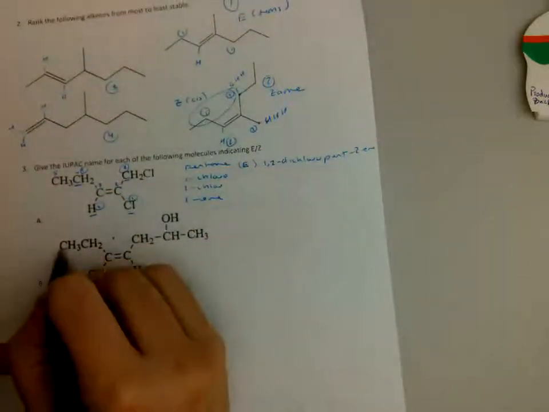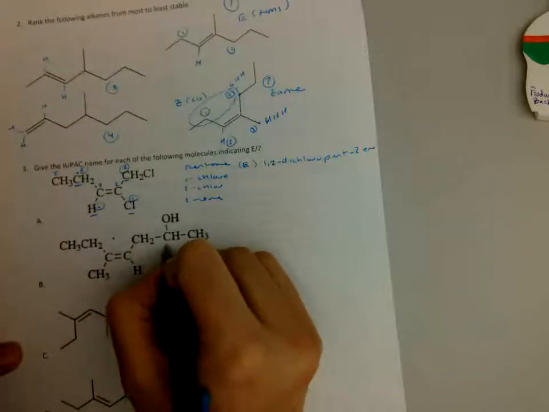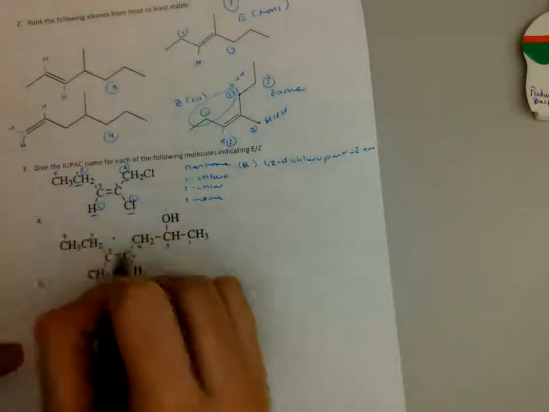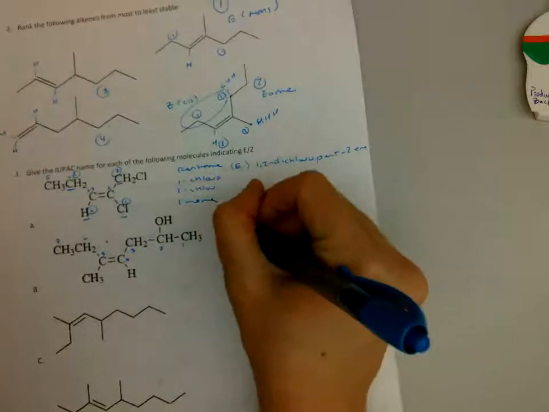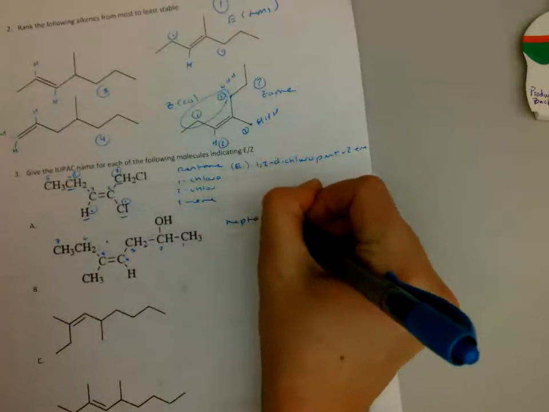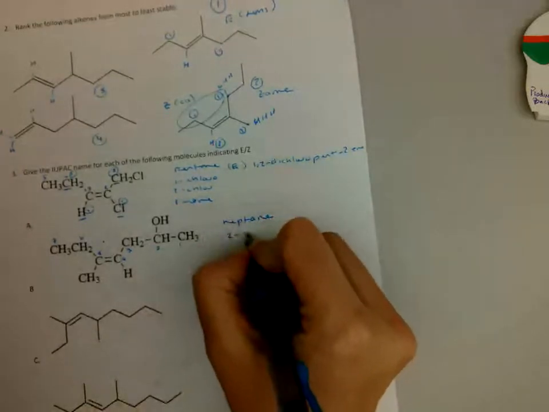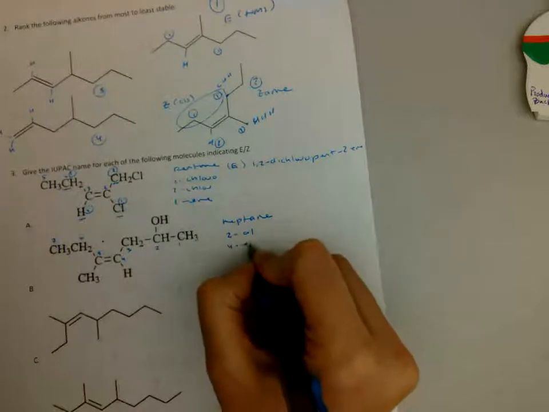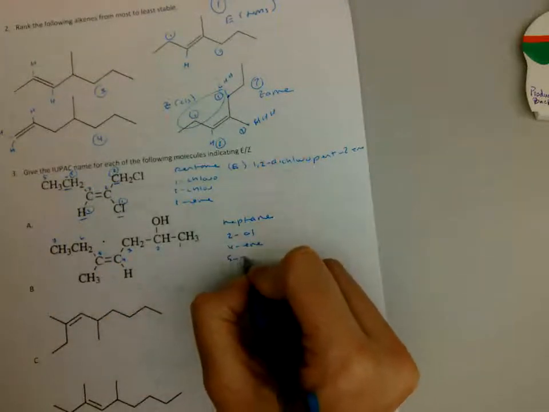Okay, similar. 1, 2, 3, 4, 5, 6, 7, so heptane is our parent chain. I'm going to start from this side to make sure that the alcohol and the double bond have the lowest possible number. So heptane. And then to identify our substituents, we have 2-ol, 4-ene, 5-methyl.